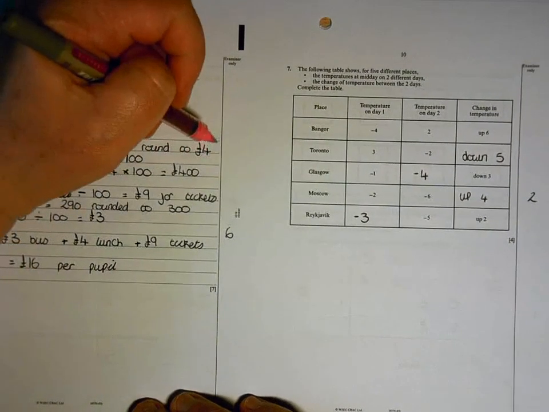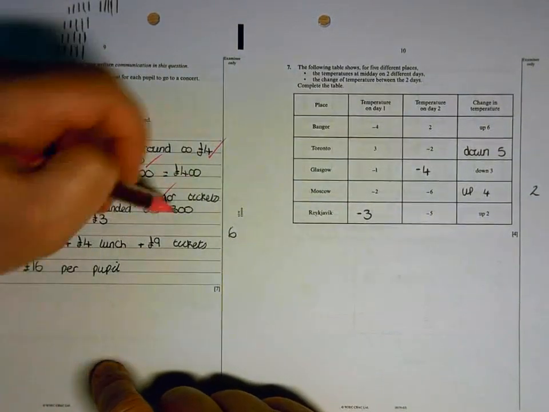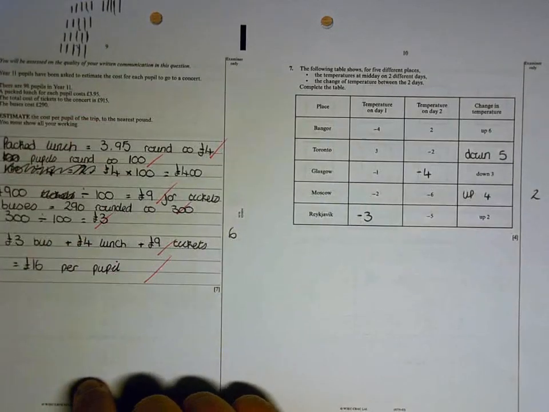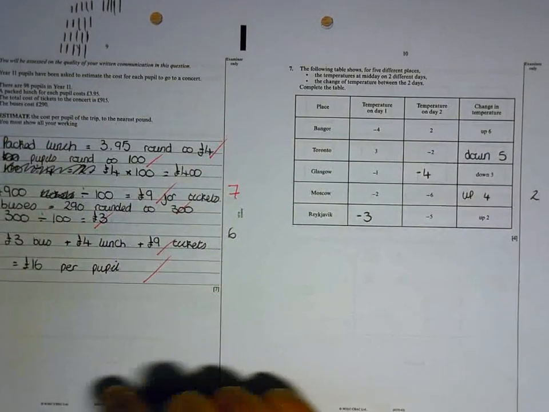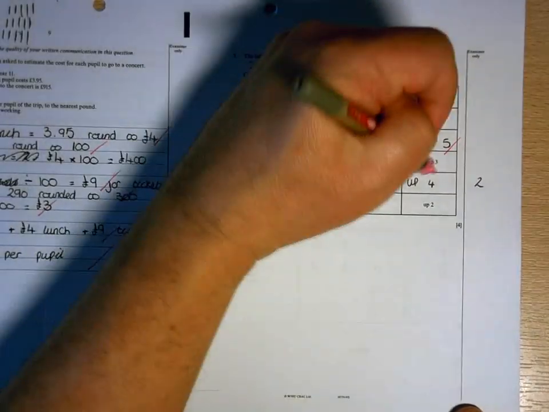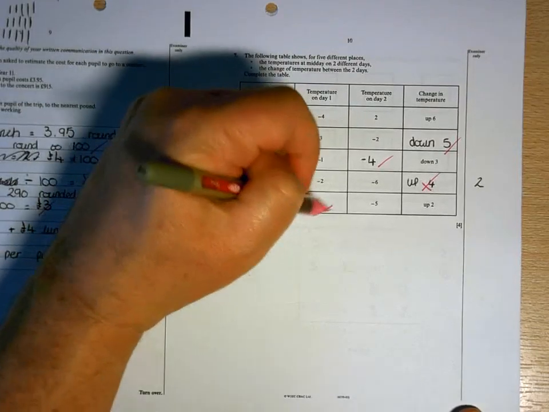So you're rounding that to £4, 98 pupils to £100, £9 for the tickets. That's excellent, and you're explaining what you're doing, so you're going to get full marks for that. So that's really good, well done. Down 5 for right, that one's wrong and that one's wrong.